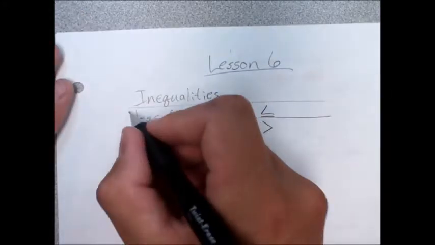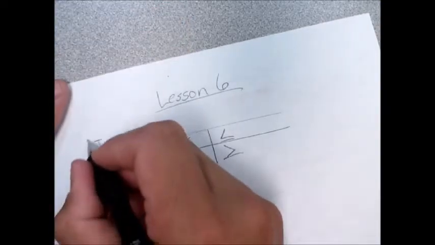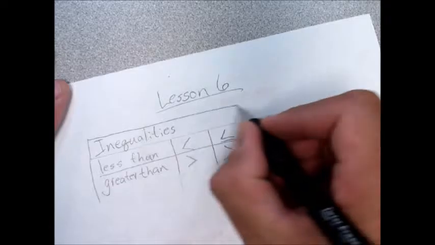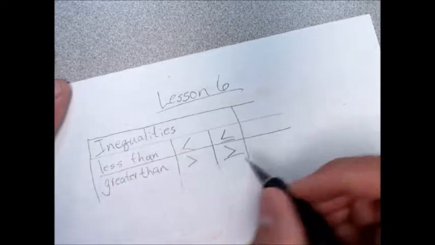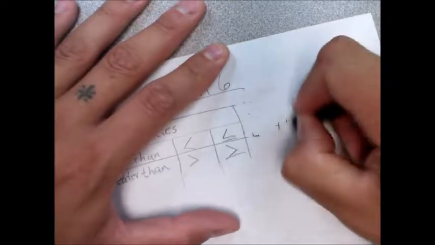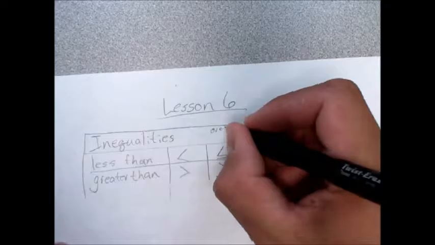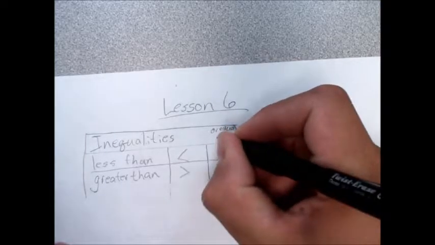Now there's a little minor side note that I need you to put in this little chart that you have. If you don't know that the or equal to's have that bar underneath, you need to make that note. But if you do know that, then you don't need to add it. That's fine. If you're going to add it, just put it right here, or equal to. That way that column is understood.